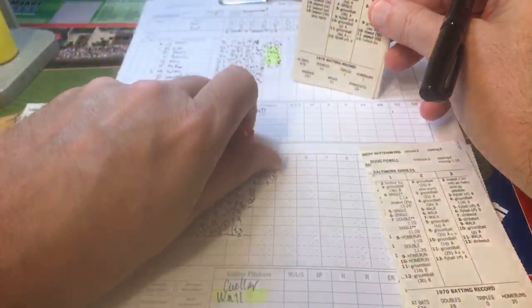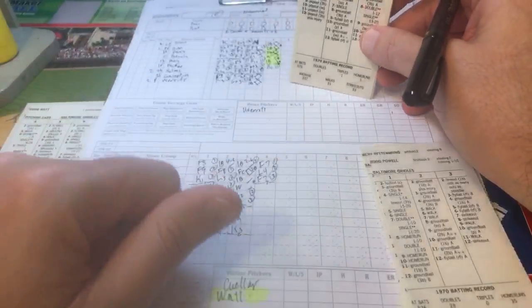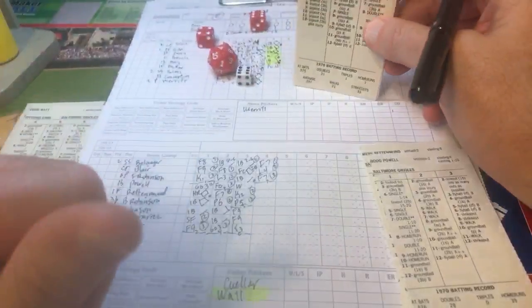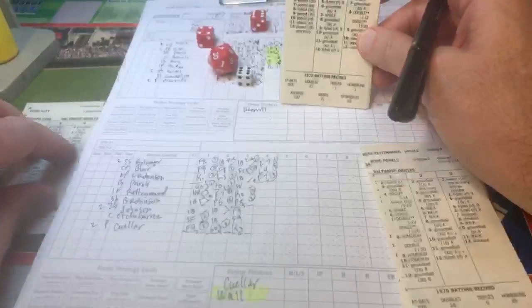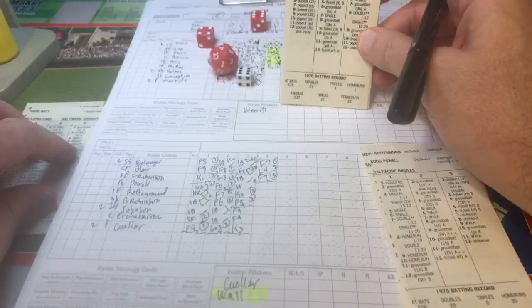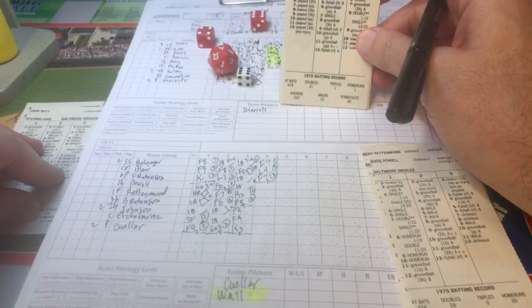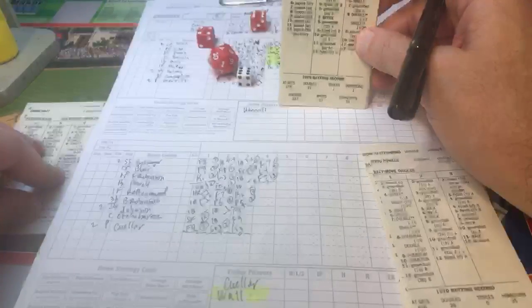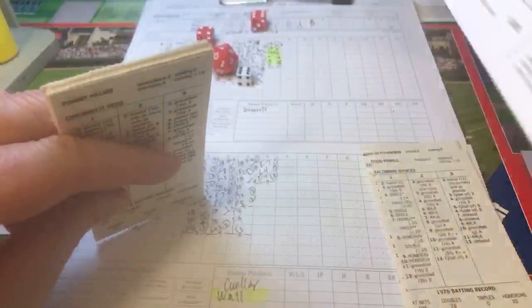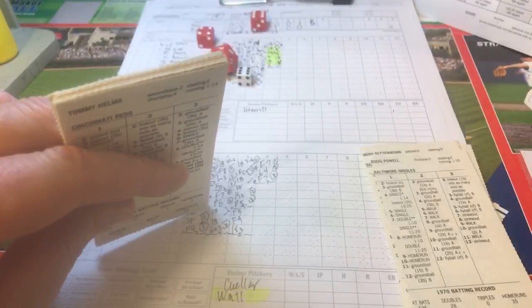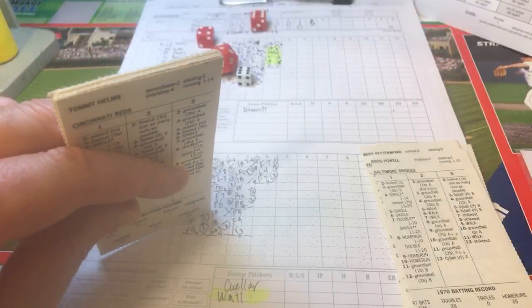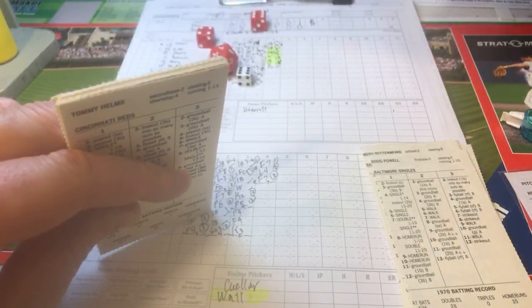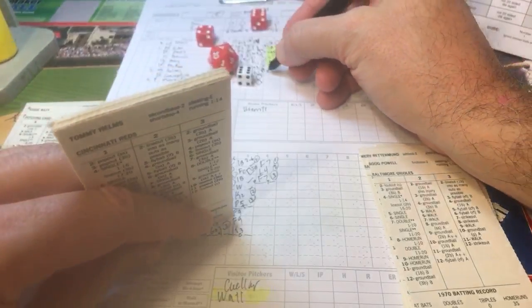And it's Tommy Helms. Runners on first and third. Infield is still in. And it's 6-10. So it's 6-10. .610 is a fly ball center field. Center fielder is Paul Blair. It's a 1. We rolled a 4. And that's going to be a fly ball to Blair, who makes the catch, and the runners are going to respect his arm, and they're going to hold.